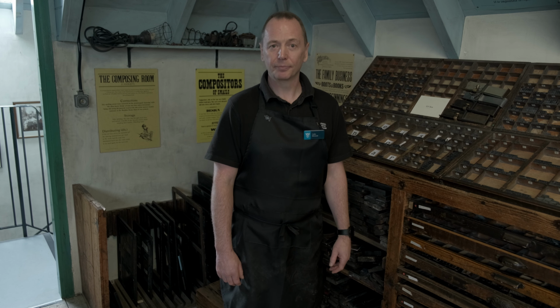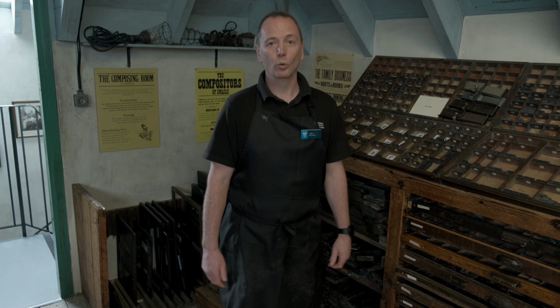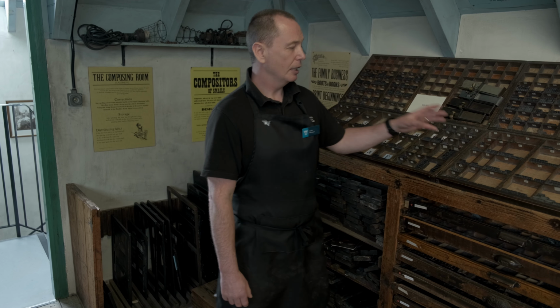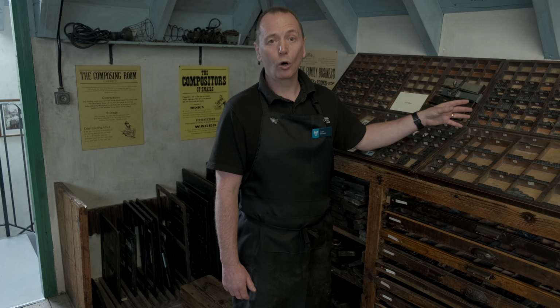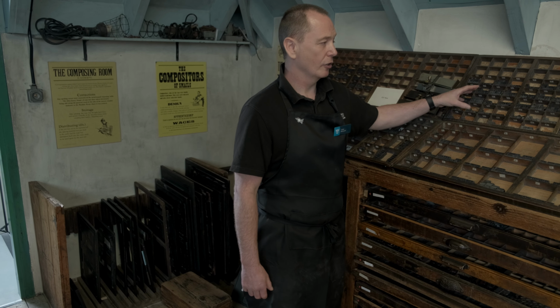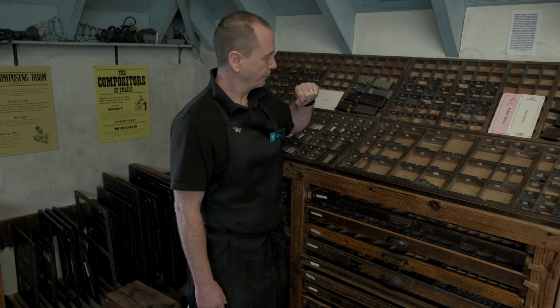Today we're going to be looking at the terms uppercase and lowercase. So in letterpress printing, individual letters were kept in these cases here, and these are what we call type cases. Our capital letters stay in these boxes up the top here.